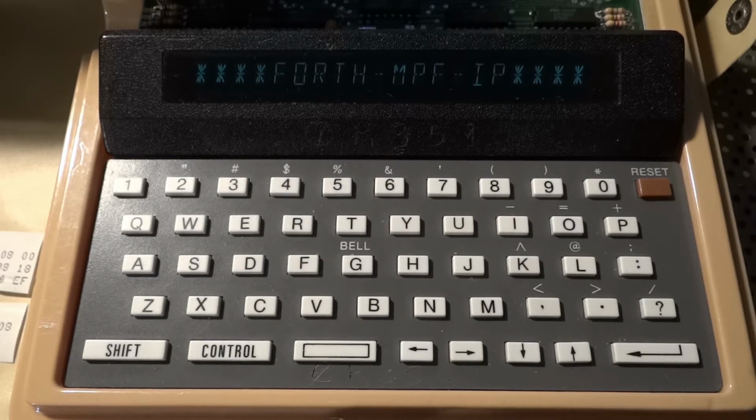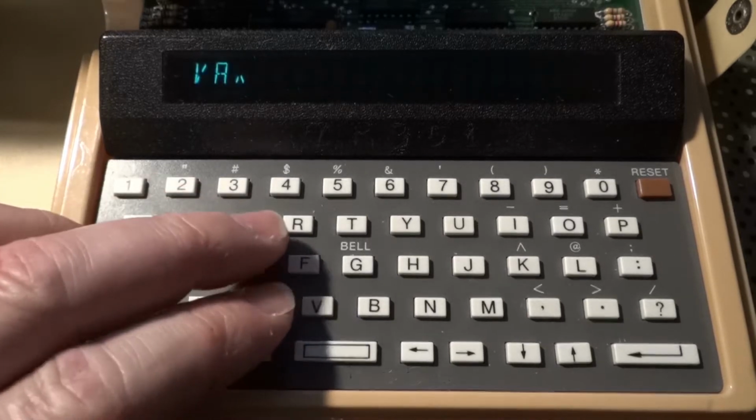So if it's a variable, then it puts, for example, the address, the PFA, parameter field address, of the variable on the stack, because we need this address if we want to change the value of the variable, right?